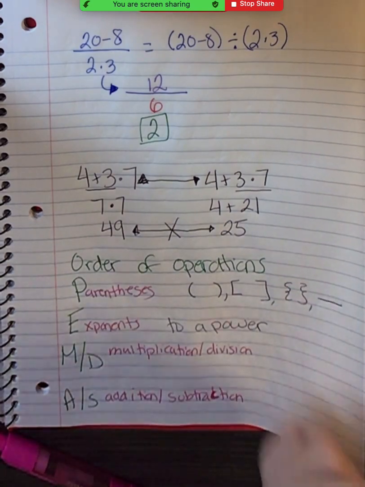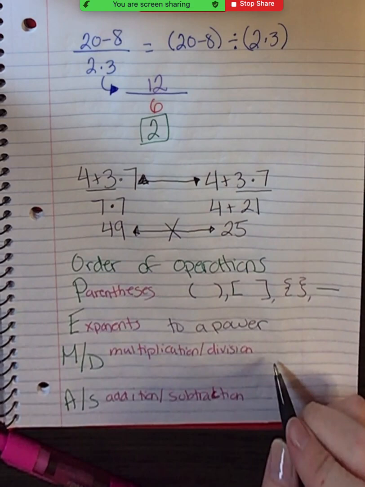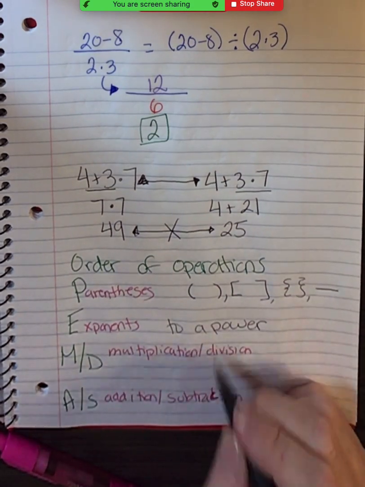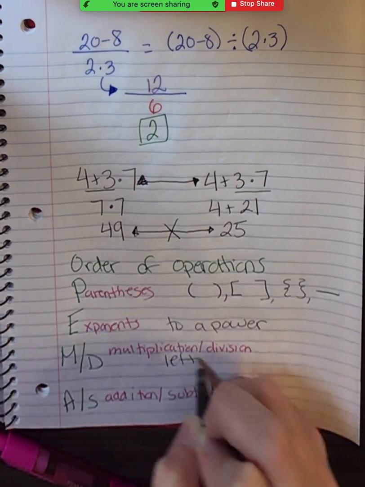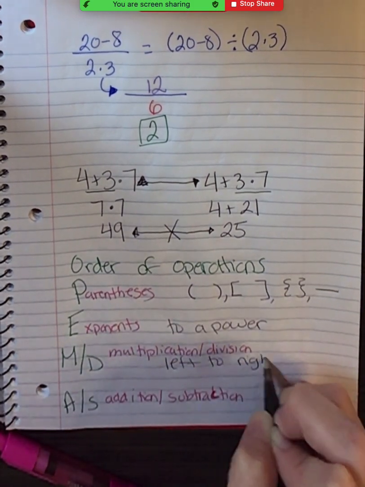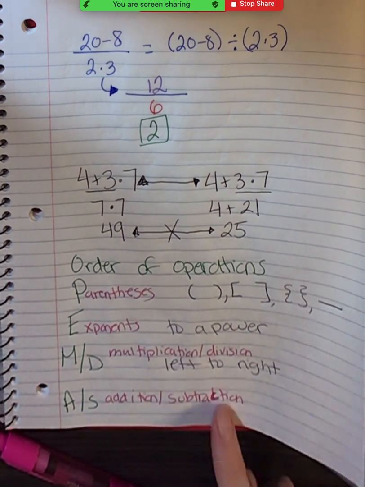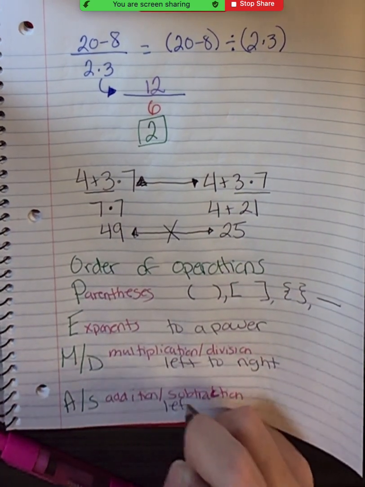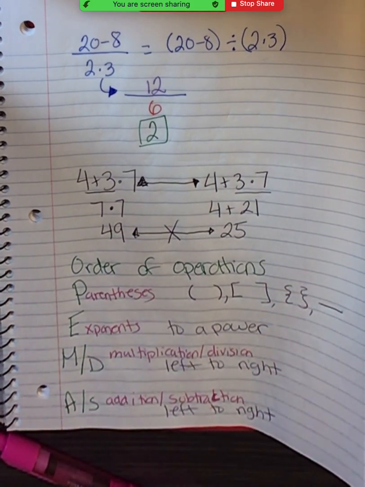Then you're going to do multiplication and division. But you're not going to go through and do all multiplication, then all division. That's why they're written together. You're going to move from the left to the right as you come across these 2 operations. Same thing with addition and subtraction. You're going to move from left to right as you come across these 2 operations.